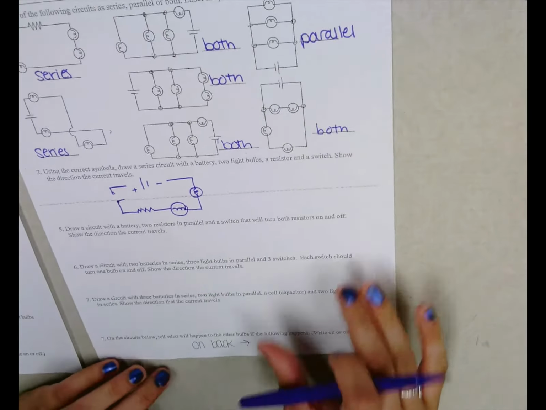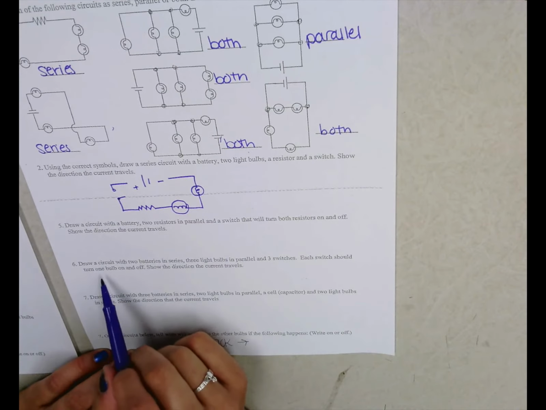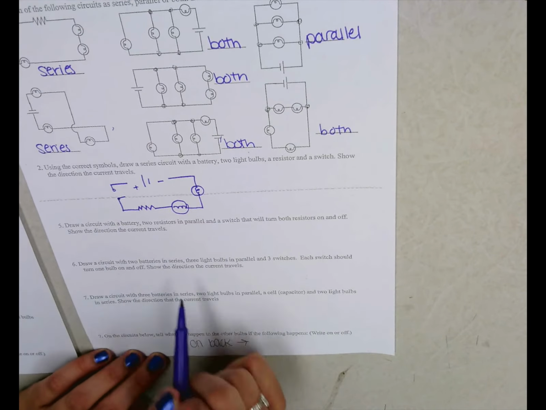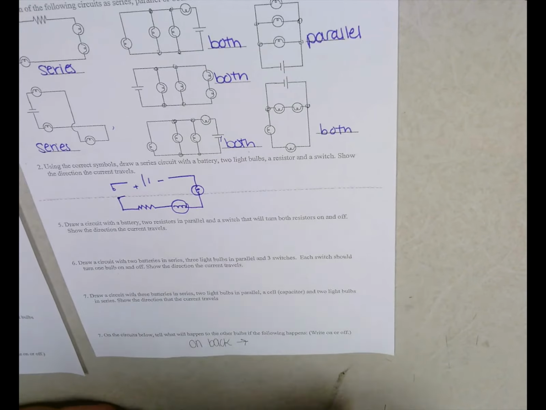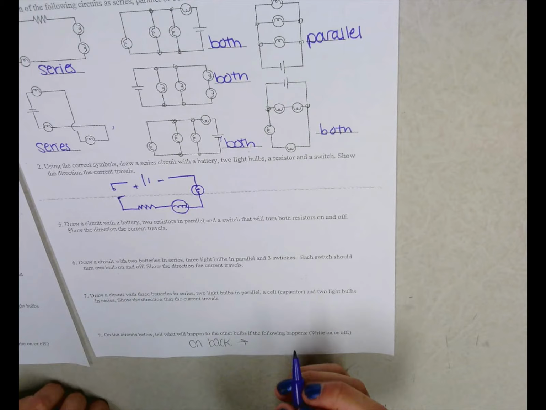All right, number 6. Draw a circuit with 2 batteries in a series, 3 light bulbs in parallel, and 3 switches. Each switch should turn 1 light bulb on and off. Show the directions that the current travels. Okay, don't get overwhelmed by this. The first thing that you need to start off with is 2 batteries.